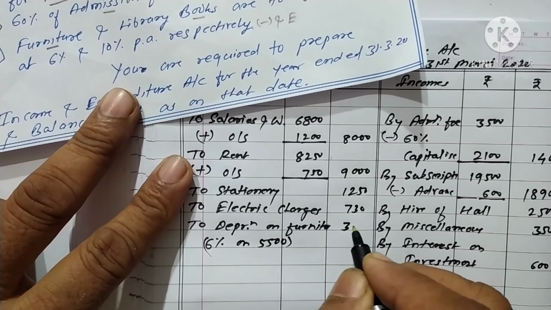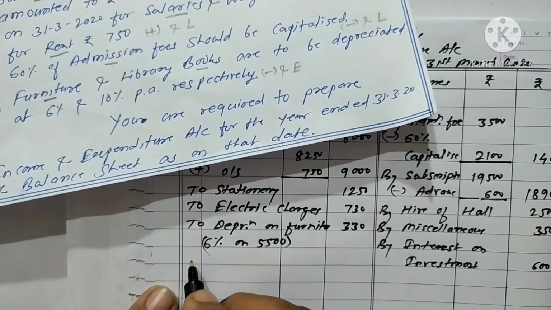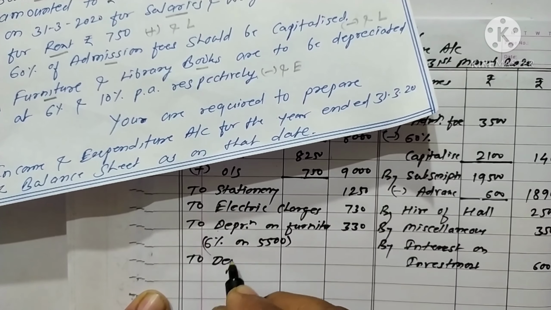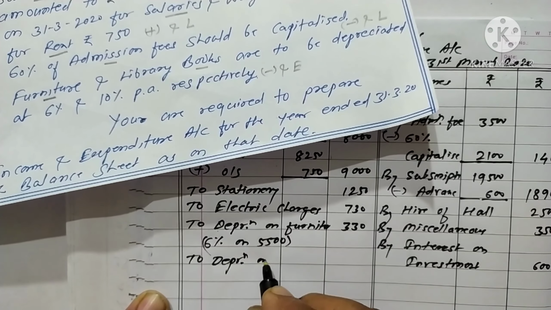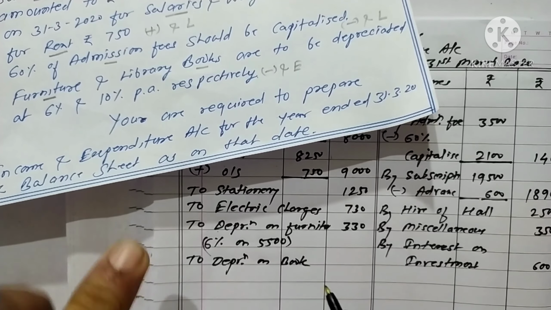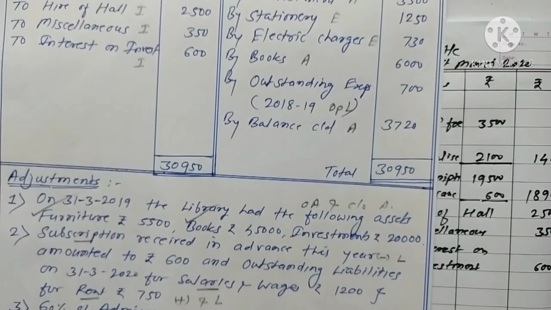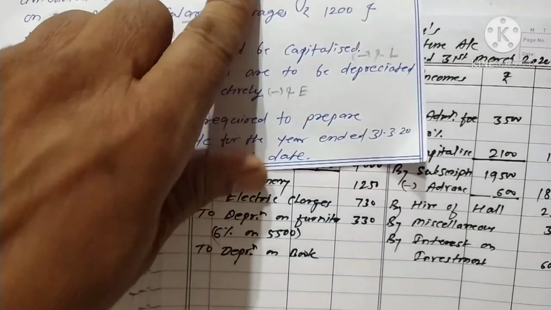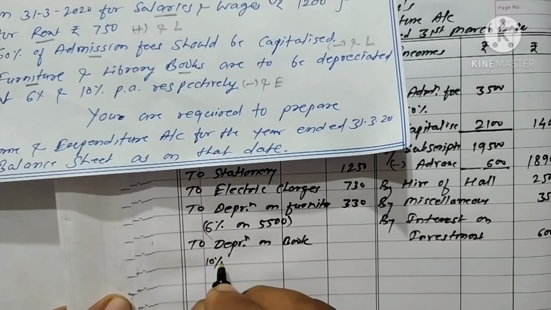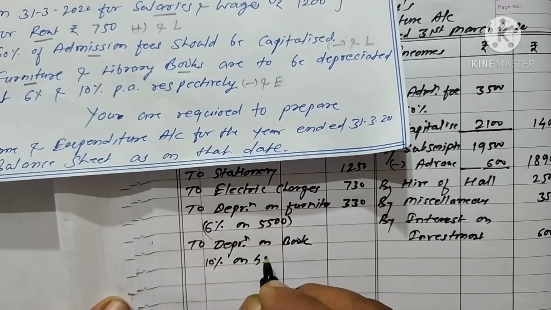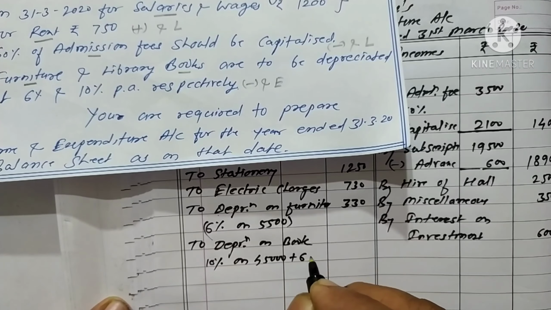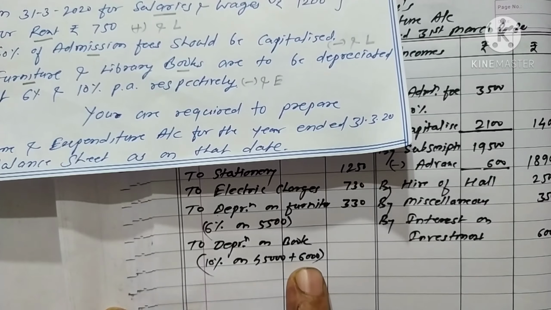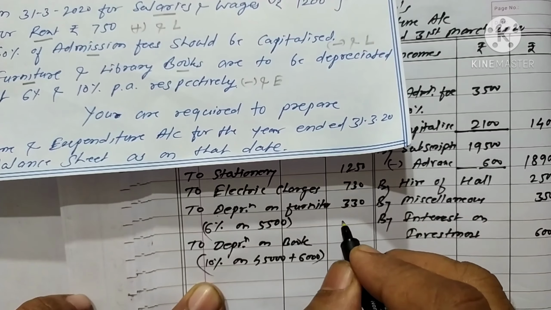Answer comes 330. Next is to depreciation on books. It's 10%. Books amount will be 45,000 plus 6,000. Now we calculate here, it is 10% on 51,000. 10% comes to 5,100.